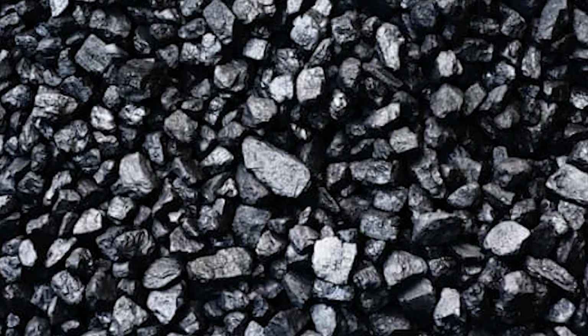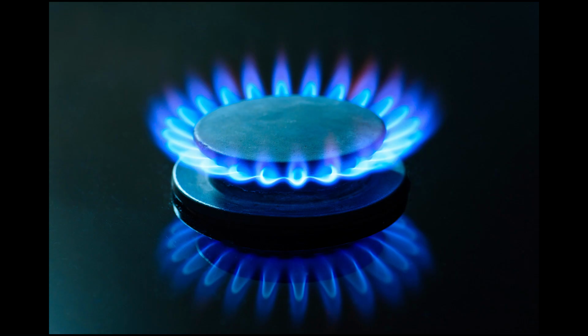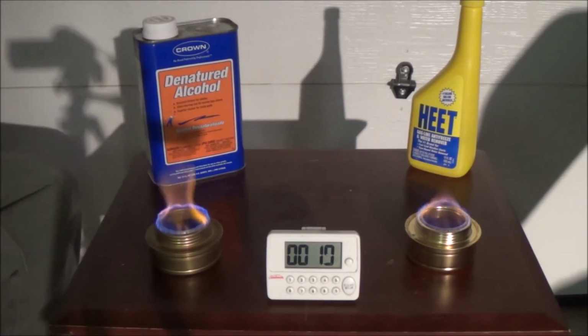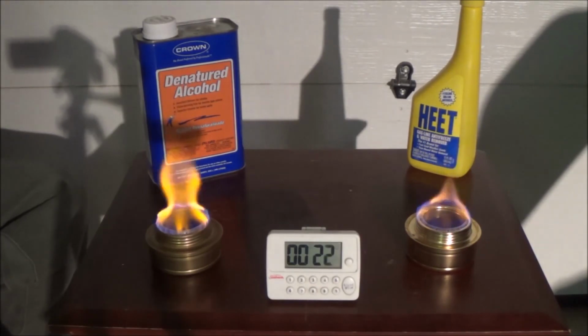Coal, oil, natural gas, and gasoline are fuels. When a fuel burns, its chemicals change. Stored energy is released. The stored energy becomes heat and light energy.